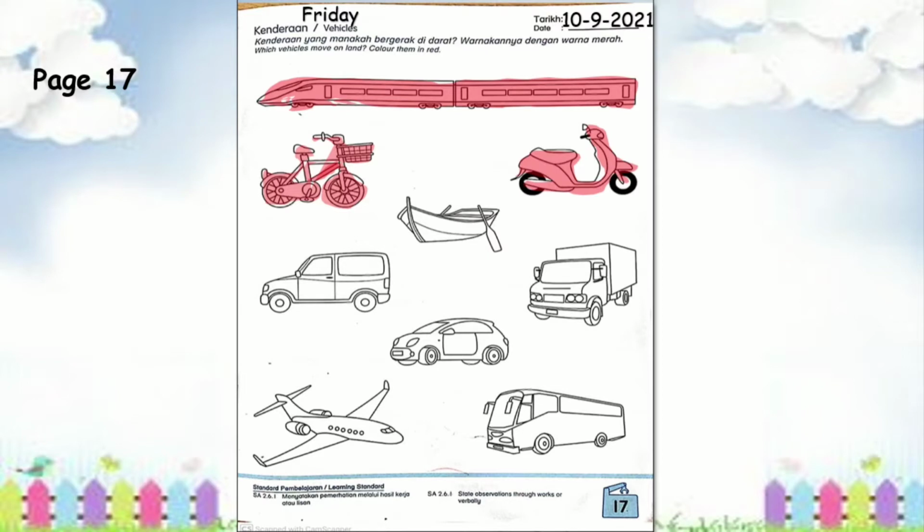So can you see there are 6 more pictures down there. We can see a boat, a car, a jeep, a truck, an aeroplane, and a bus. So let's find out which vehicles move on land and color them in red. Can you do that, students?